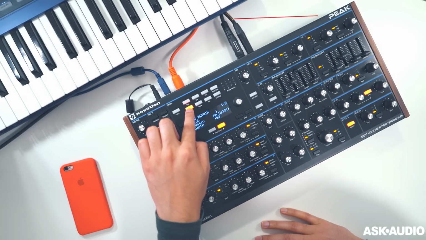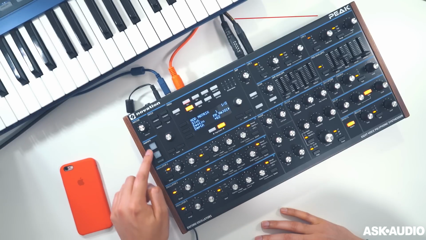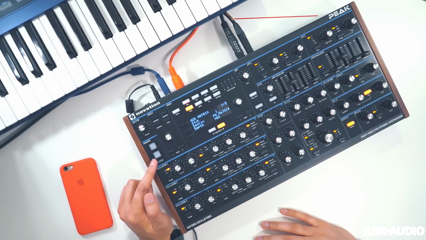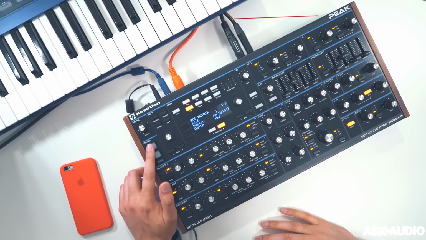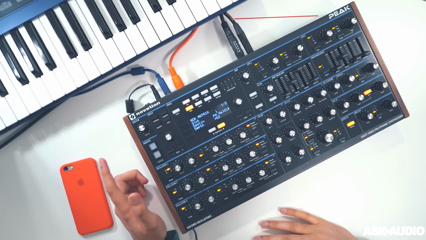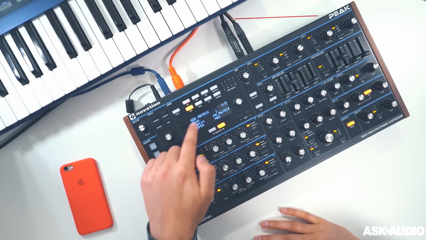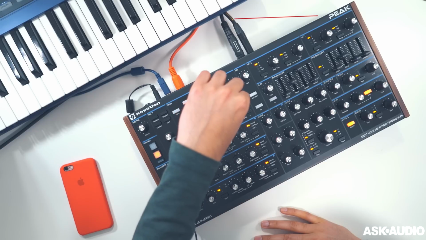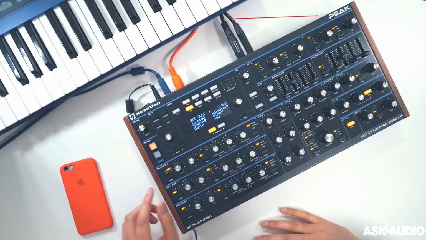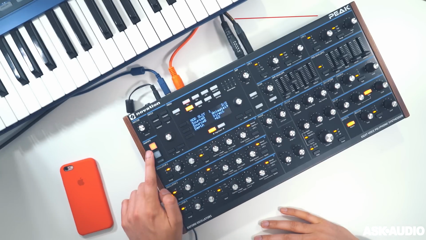Now within the mod matrix, you can also use these two animate buttons to control any parameter. But keep in mind, since these two are switches, you only get two states, a lower and a higher level. Let's try this out. So let's say for this FM tone, instead of using the mod envelope, let's switch that to animate 1. Depth is still set at the maximum.